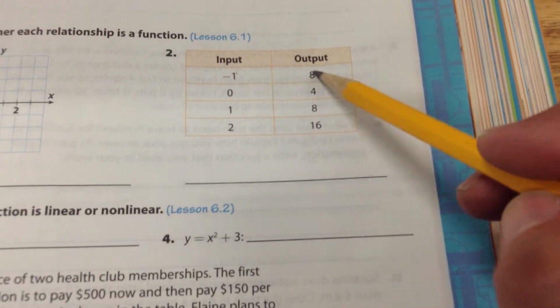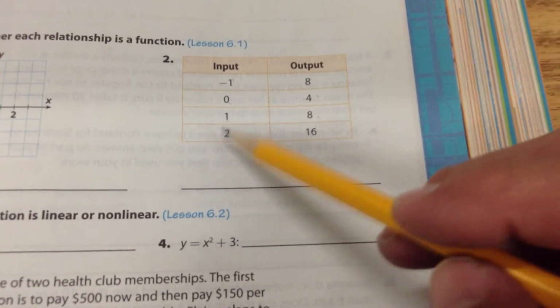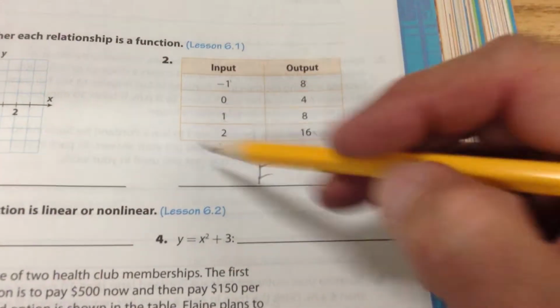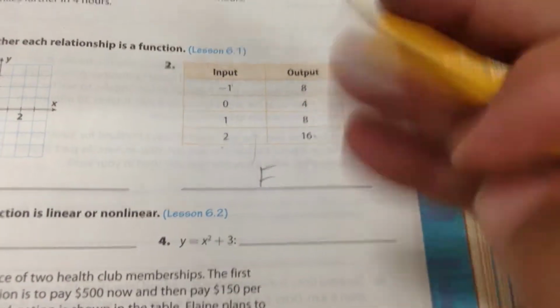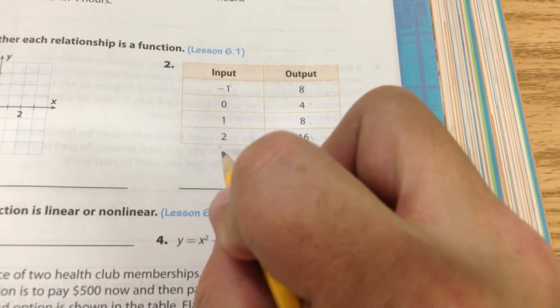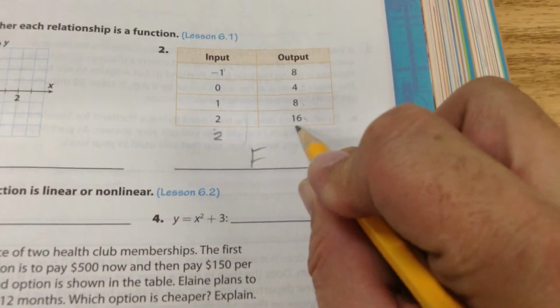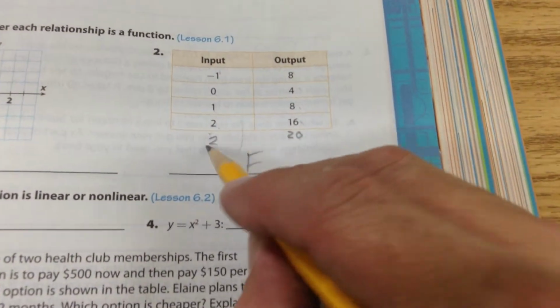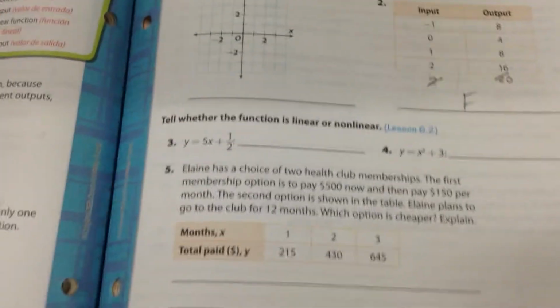Determine whether each relationship is a function. Well, -1, 8, 0, 4, 1, 8, 2, 16. That is a function because the input values, those are x's, do not repeat. Never repeats. Now, if they had another number down here, like let's say they had 2 again, and it gave an answer of 20 for some reason, well, then it would not be a function because of those 2's, but those aren't like that, so that's a function.